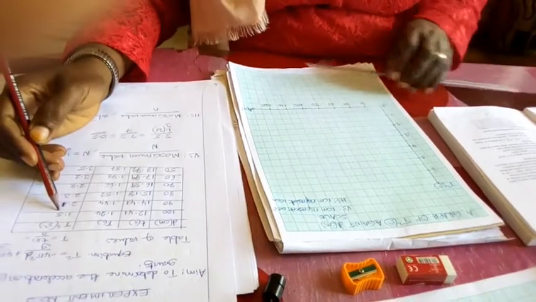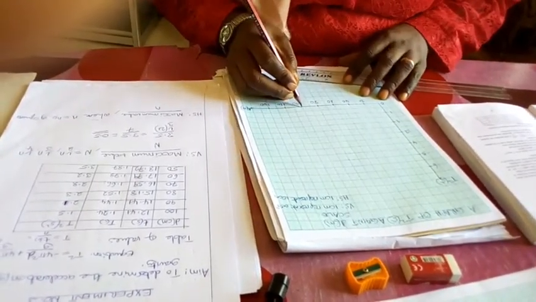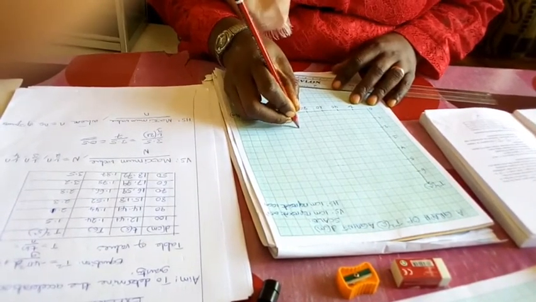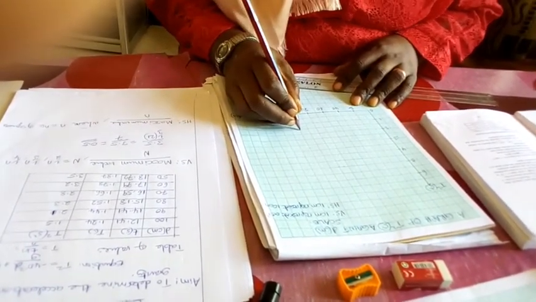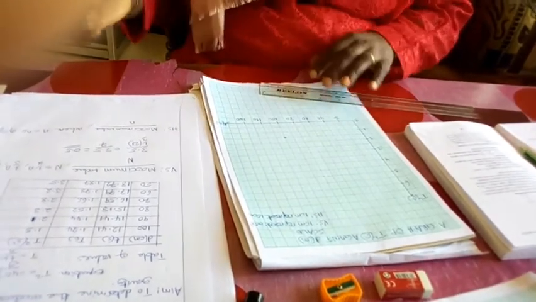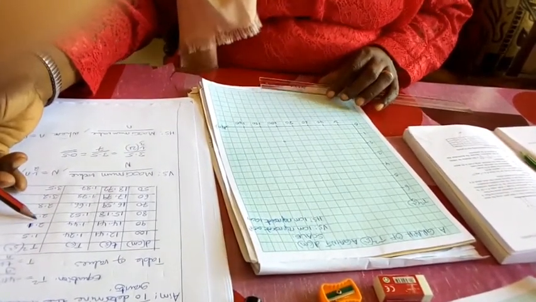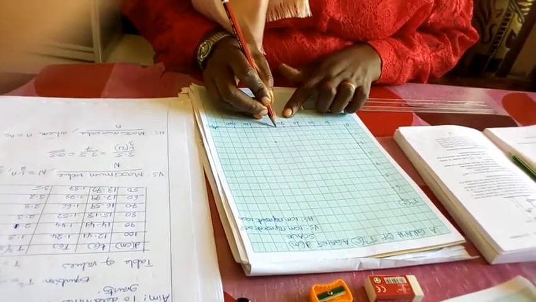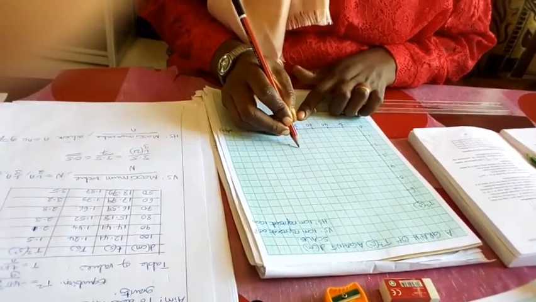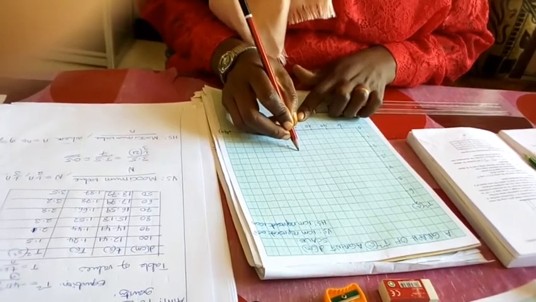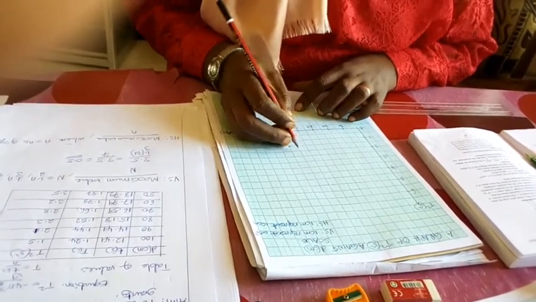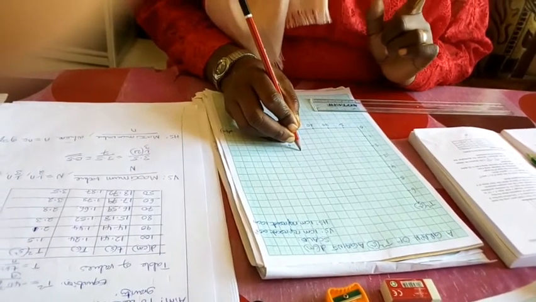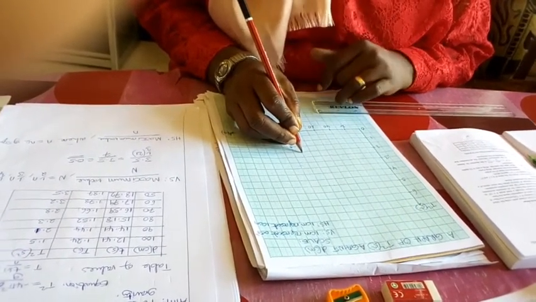100 corresponds with 1.5. 1.5 is here. 2.1 corresponds with 90. 2.1, this is 2. Remember that every millimeter contains 0.05. So this is the 2.1.